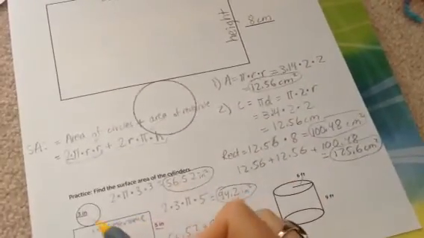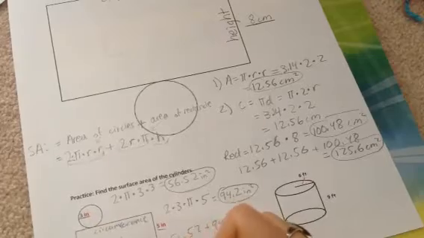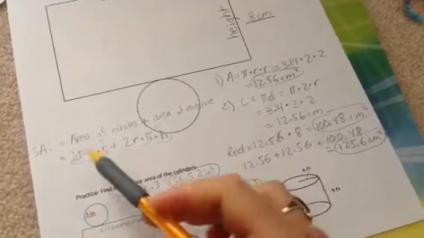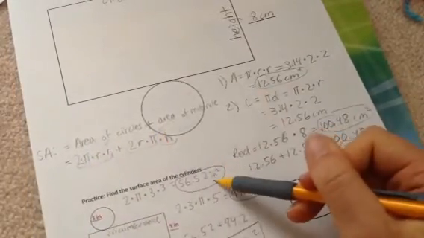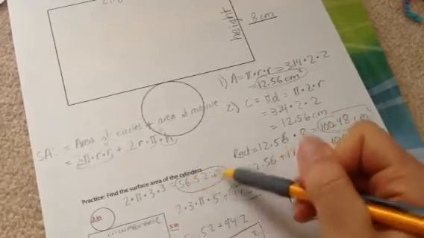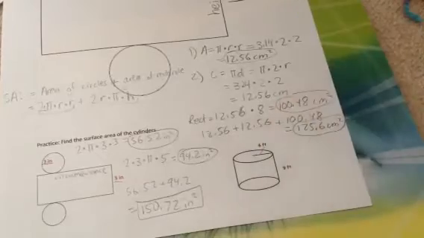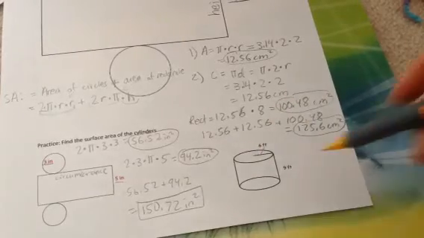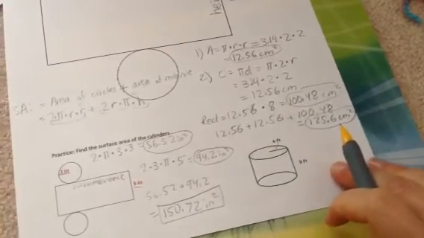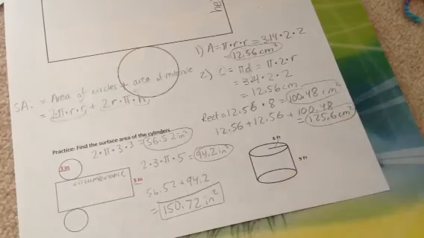So we found the area of the two circles, then the area of the rectangle using this formula right here, then added these two numbers, the area of the circles plus the area of the rectangle, to get our total surface area. So you can go ahead and start working on the next one, and then on the back side, if you do need help, I'll have one more video about how to do this last practice one.